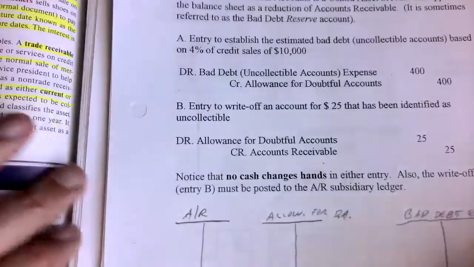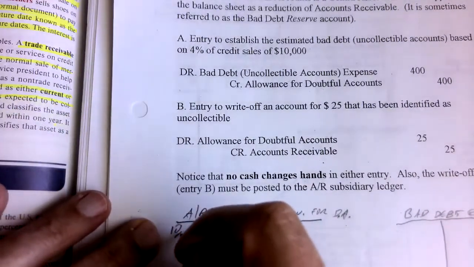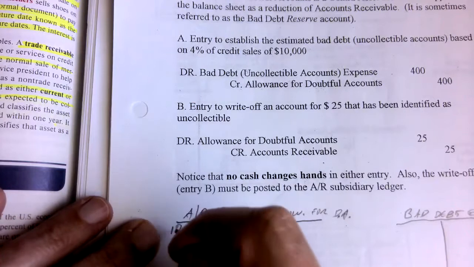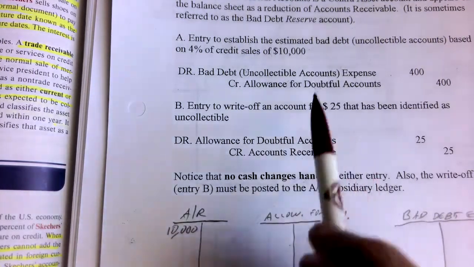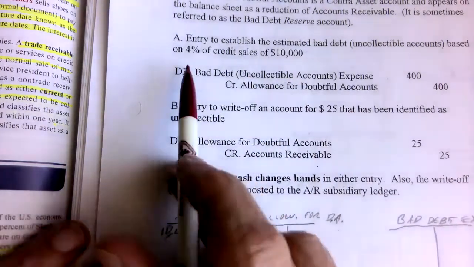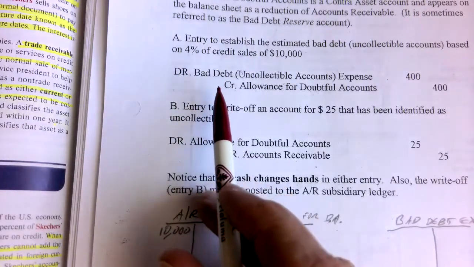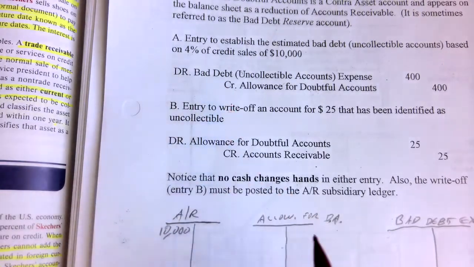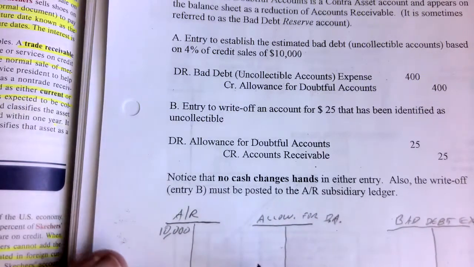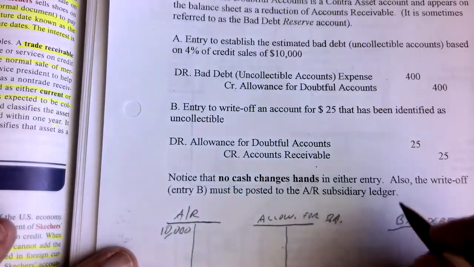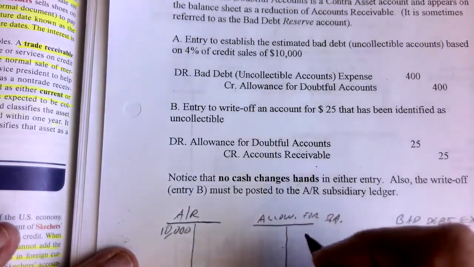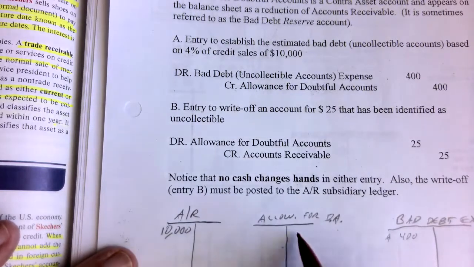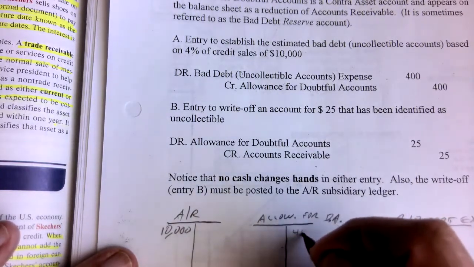Okay, so in my example here, we're going to start off with 10,000 in AR because we've already recorded that. I didn't put the sales account down here, but when we recorded this, we debited AR and credited sales for 10,000. Now transaction A says we've identified 4%, so we're going to lose $400. So I'm going to debit bad debt expense 400. That's transaction A. And I'm not going to credit AR directly. I'm going to credit this allowance to establish our reserve.